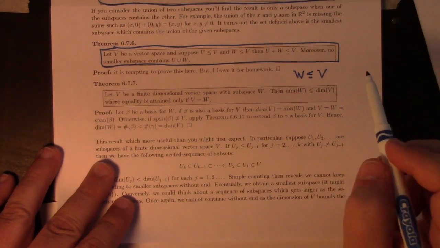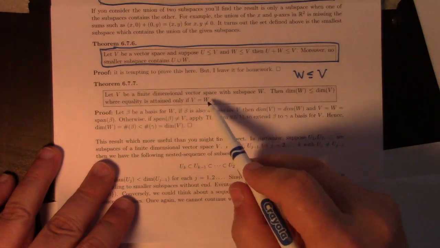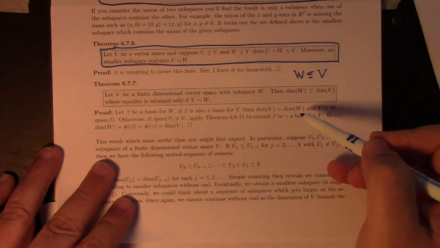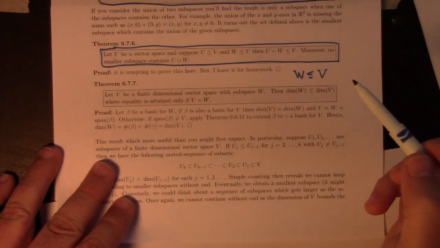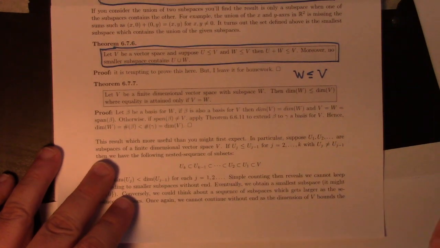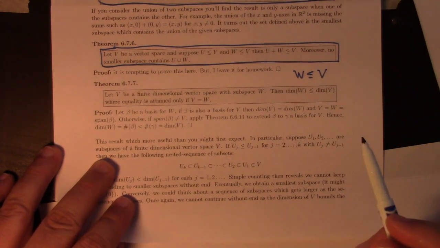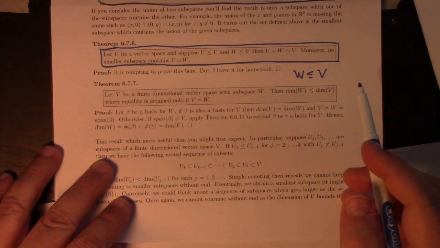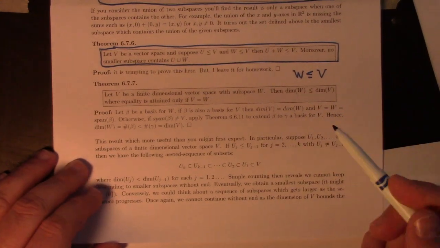And fun fact, you only get equality when W is equal to V. So the proof is here, and again it involves the same bag of tricks in terms of looking at a basis or a linearly independent set and extending it.